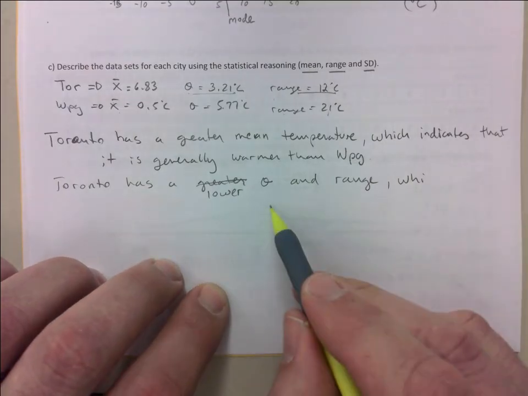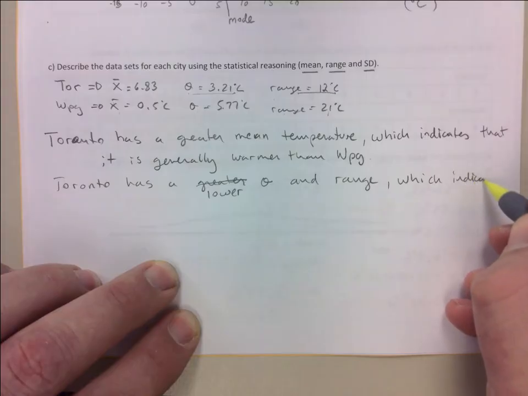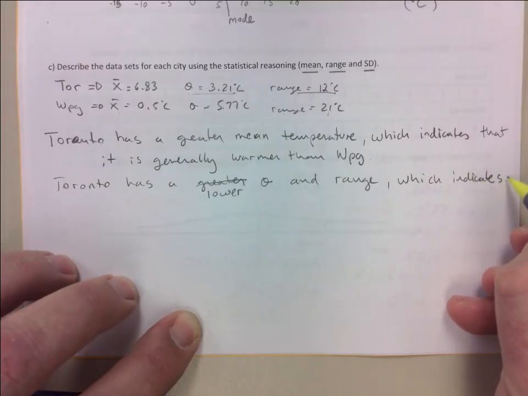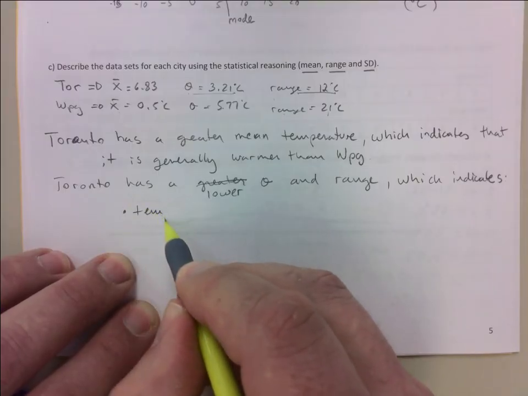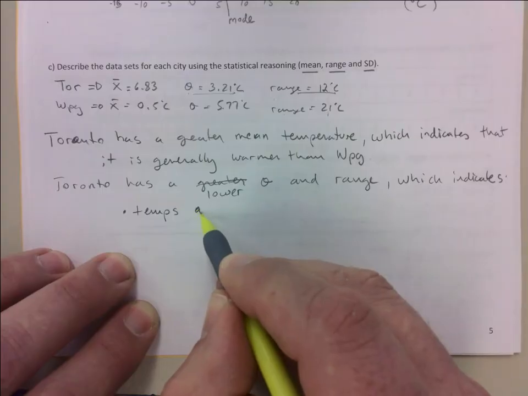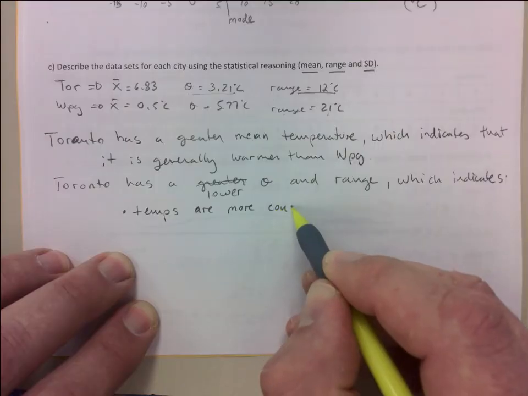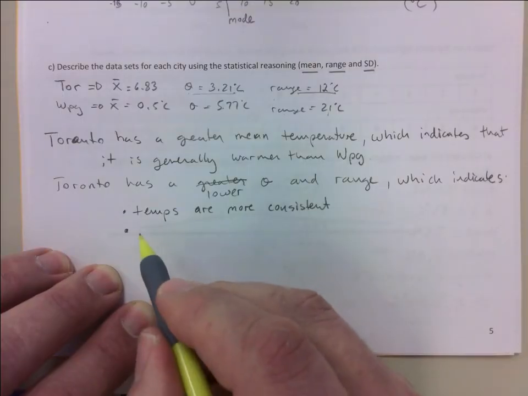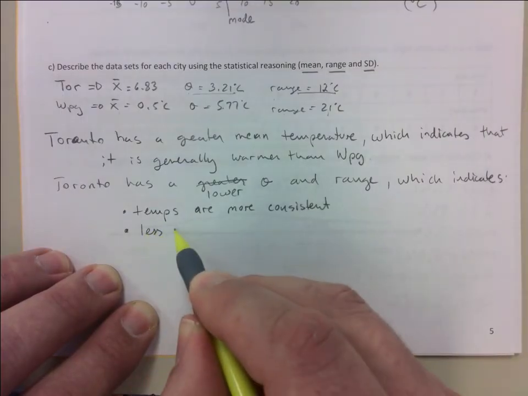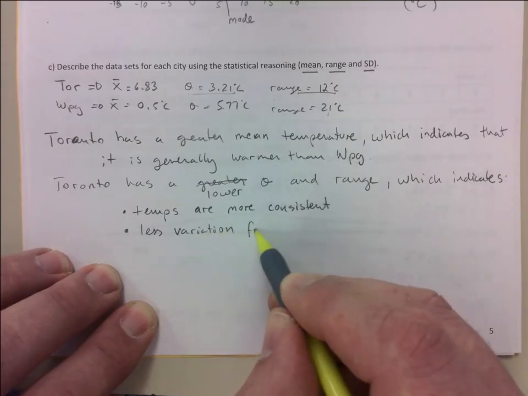Toronto has a lower standard deviation and range, which indicates a bunch of things. Temps are more consistent. There's less variation from the mean.